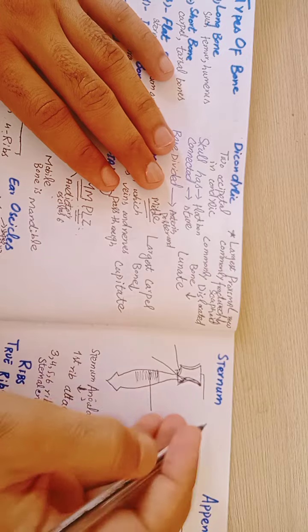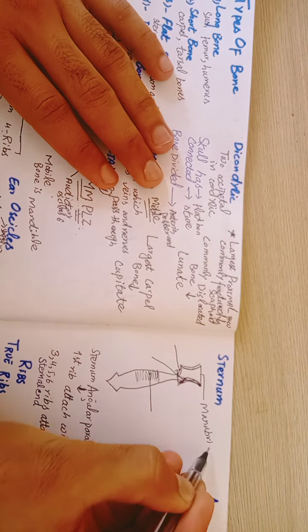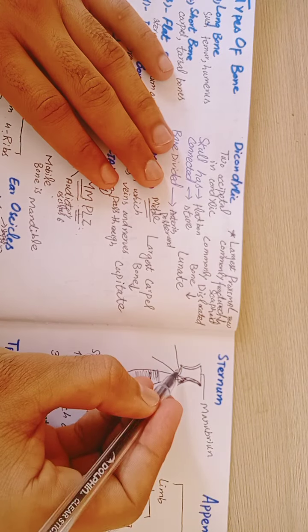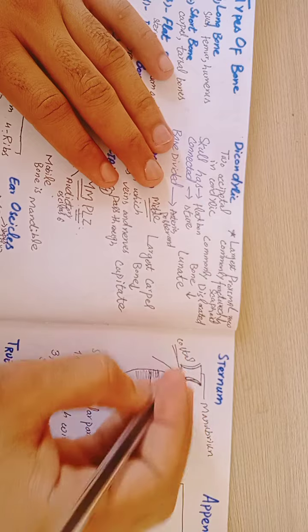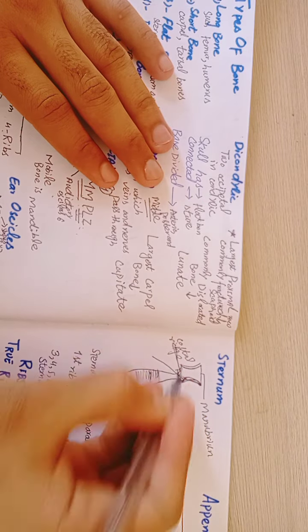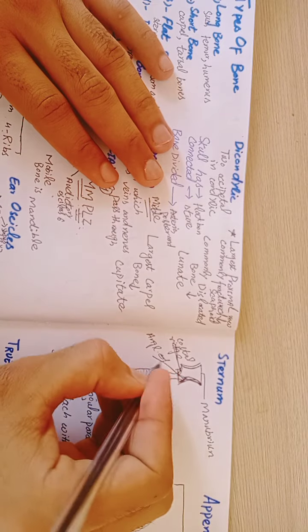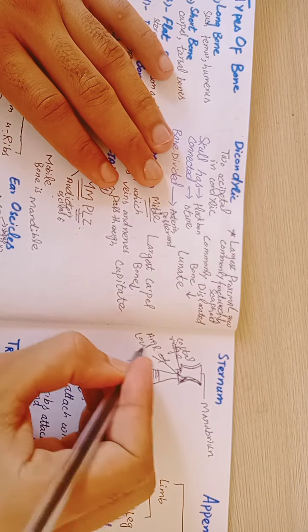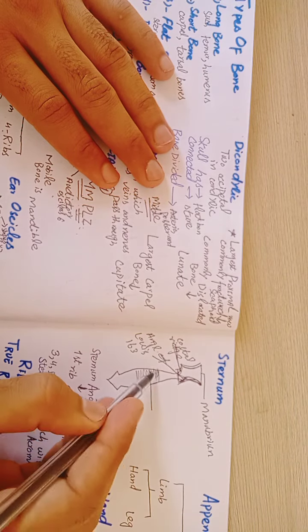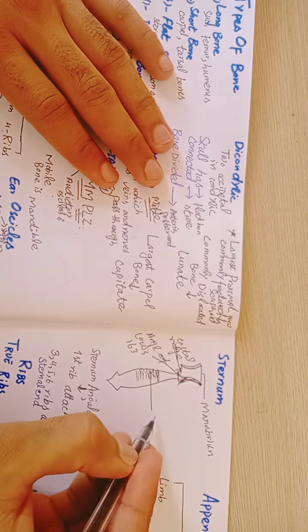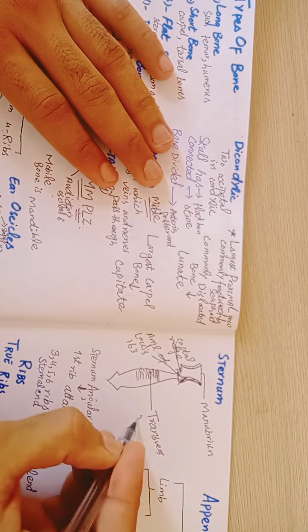Sternum. The first part is the manubrium, then the angle of Louis, a transverse ridge.